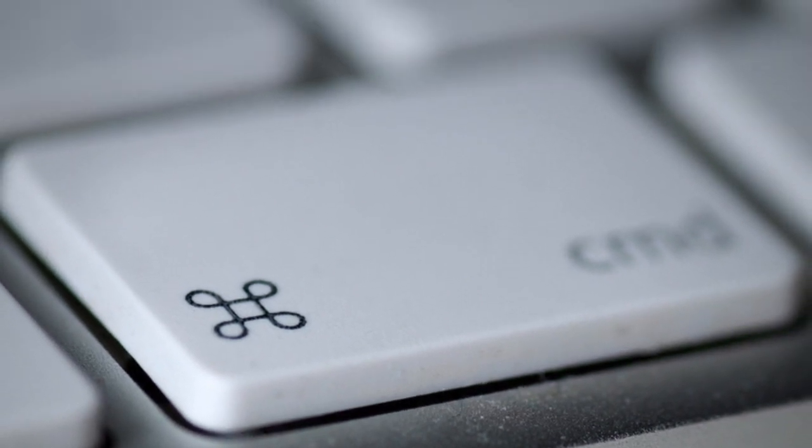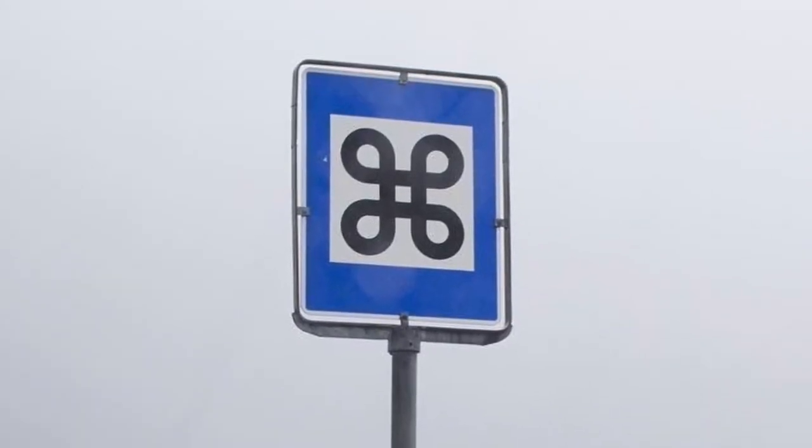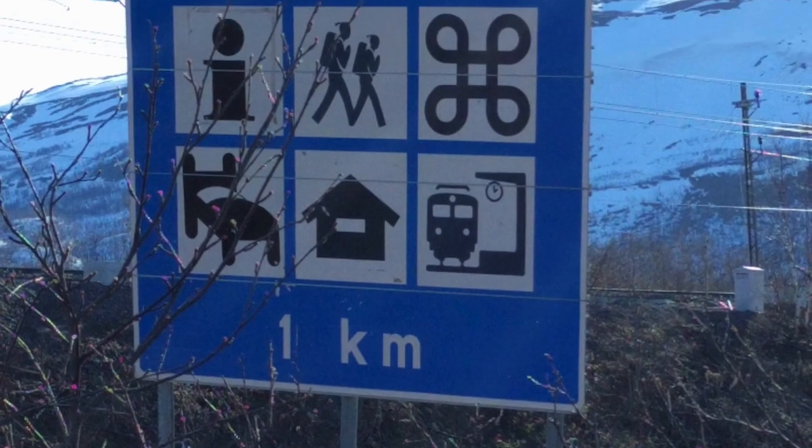Did any of you guys know about this hidden meaning behind the symbol? If you're Swedish you don't count, as I'm sure this is very obvious to you, but not to anyone else.